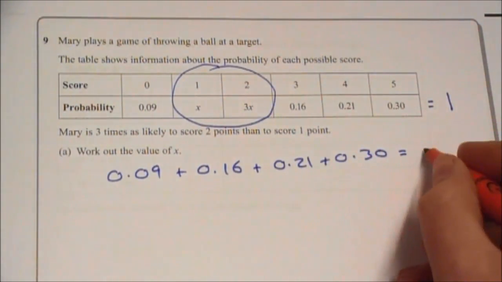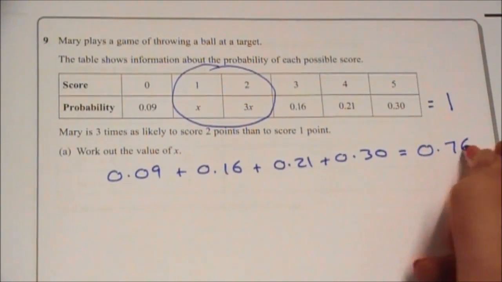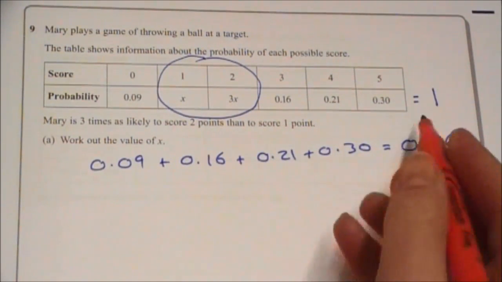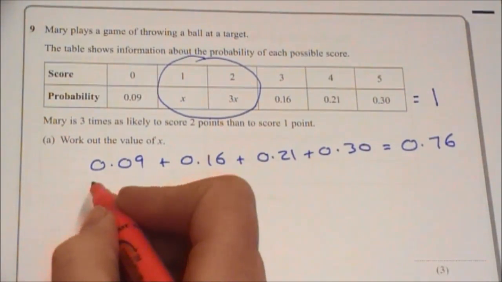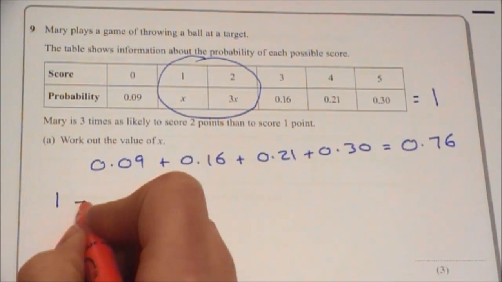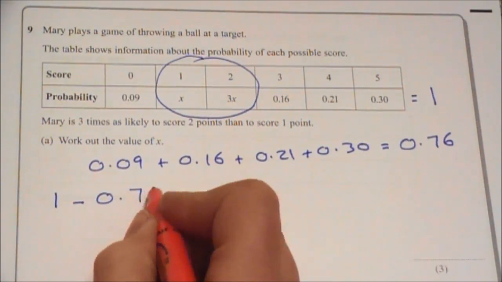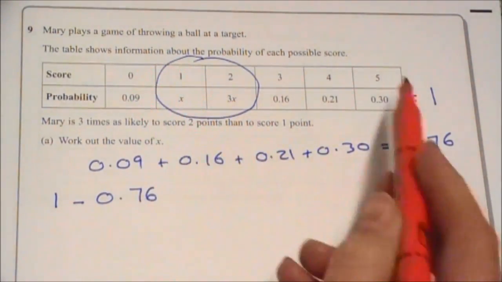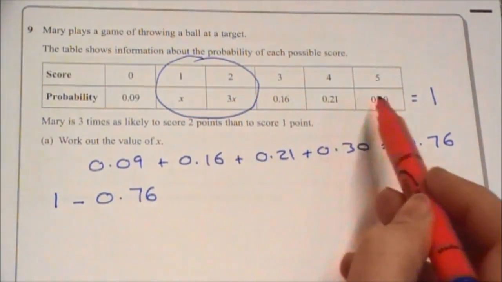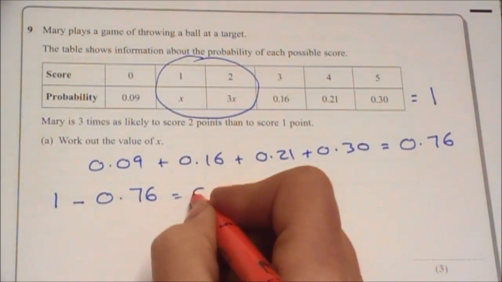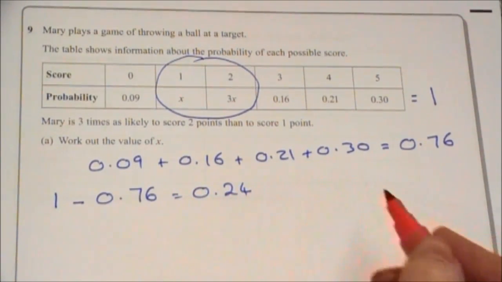And I know that when I add those up, they give me 0.76. So in order to find out 1 and 2, I need to do 1, take away that 0.76, because I'm interested in everything other than those numbers. That leaves me with 0.24.